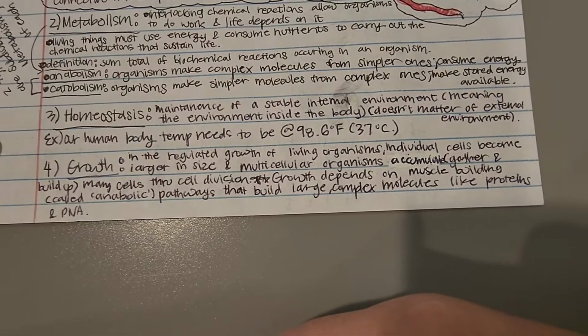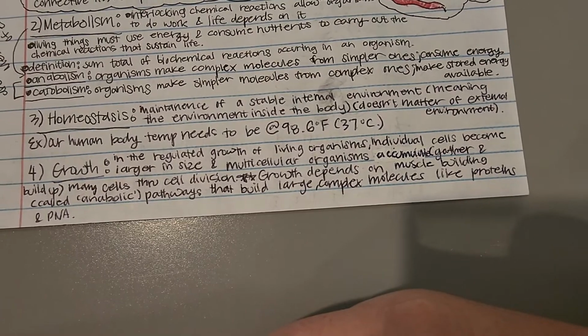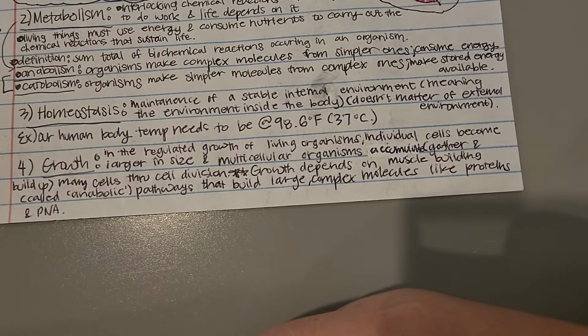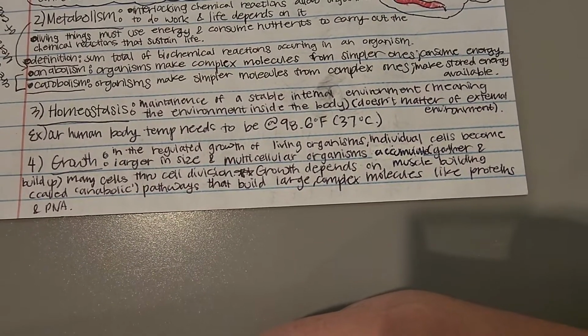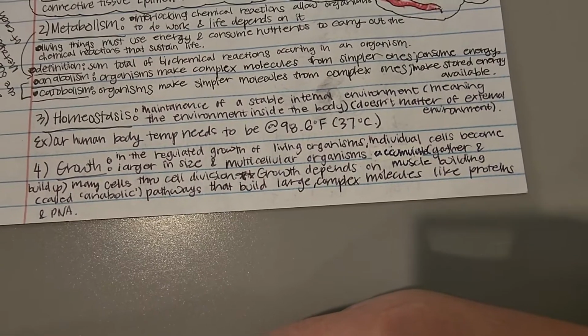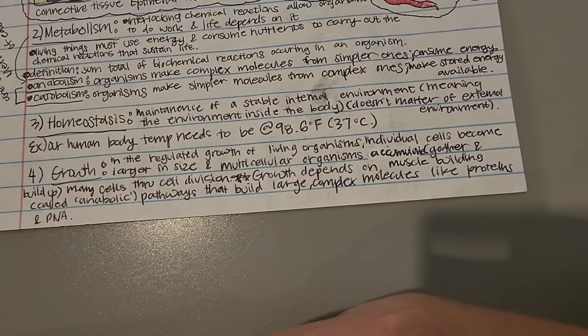4. Growth. In the regulated growth of living organisms, individual cells become larger in size, and multicellular organisms accumulate, meaning gather and build up, many cells through cell division. Growth depends on muscle building called anabolic pathways that build large complex molecules like proteins and DNA.